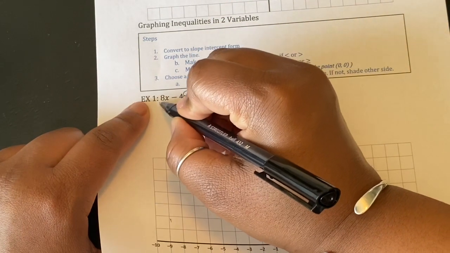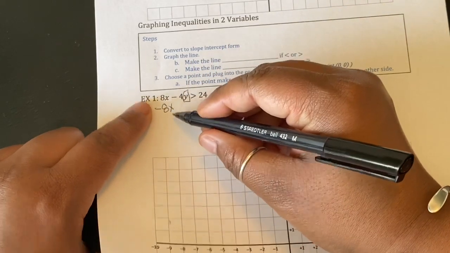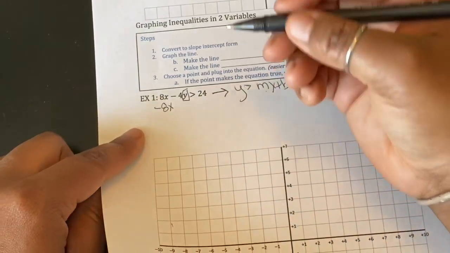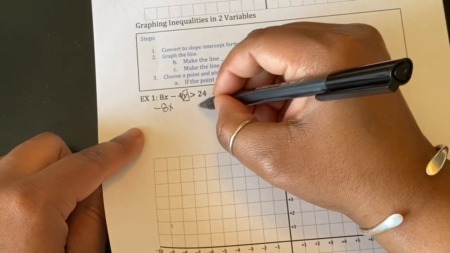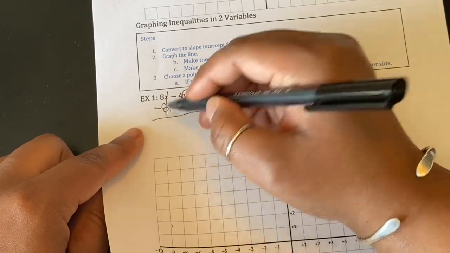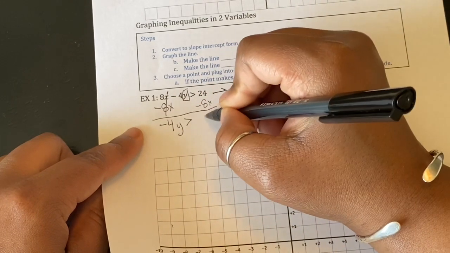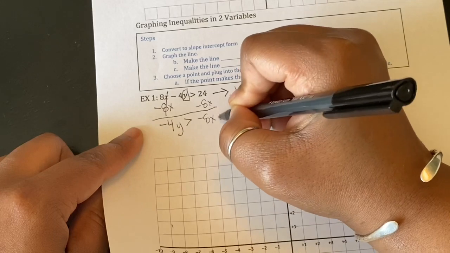First thing I'm going to do is subtract this 8x. So always move the x term. Whatever the x term is, move that first. So I'm going to subtract the 8x on the left side. I must do it on the right side. That's going to give me, these cancel out. I'm left with negative 4y is greater than negative 8x plus 24.